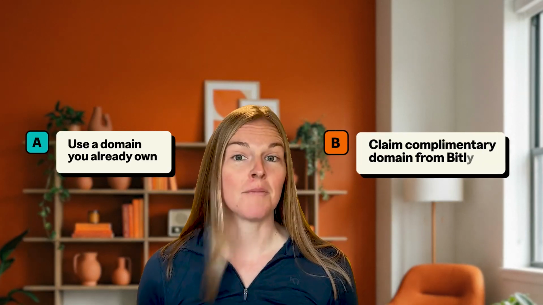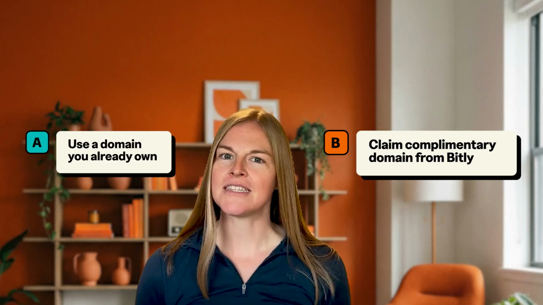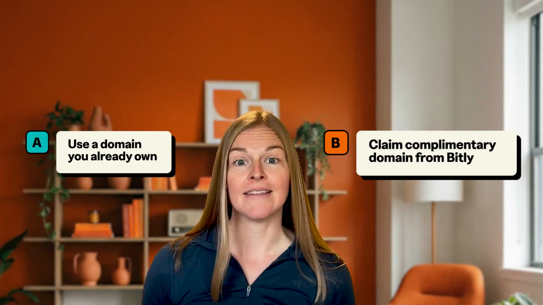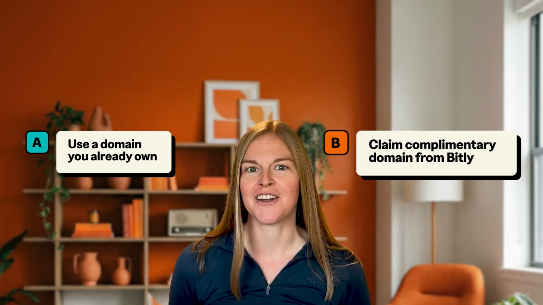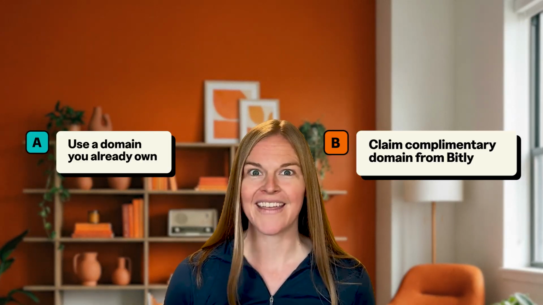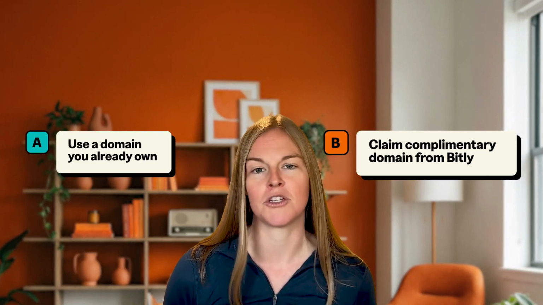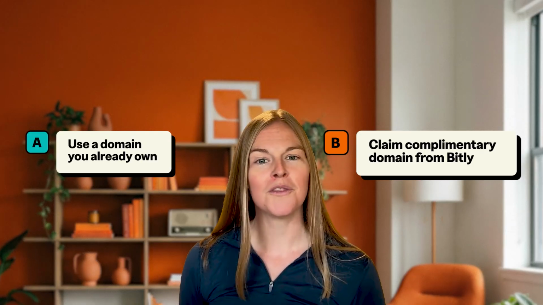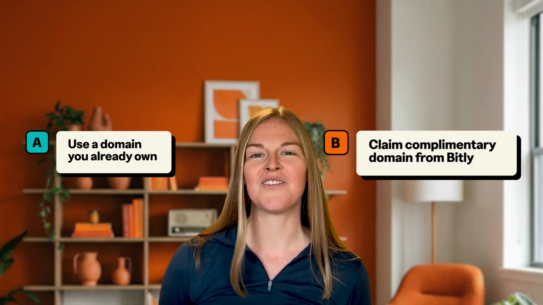Option A, use a domain you already own or purchase one from a provider like GoDaddy. This gives you complete control and is great if you already have a specific domain in mind. Option B, claim a complimentary domain from Bitly. This option is available with some paid plans and uses Bitly's smart generator to help you find the perfect domain based on your business description. It's quick, convenient, and requires no separate domain purchase. We'll walk through both so that you can choose the one that best fits your needs.